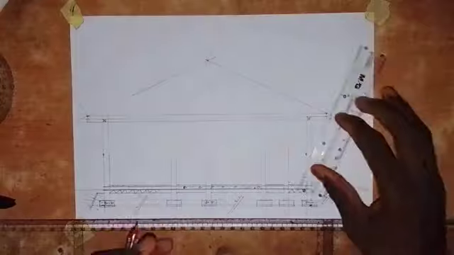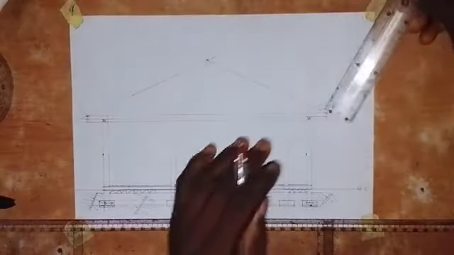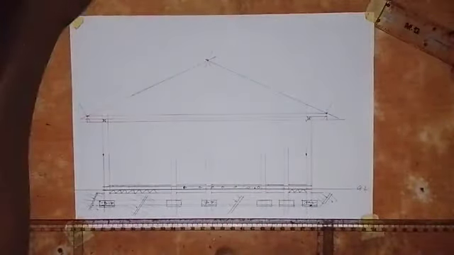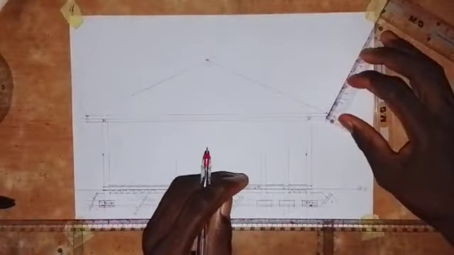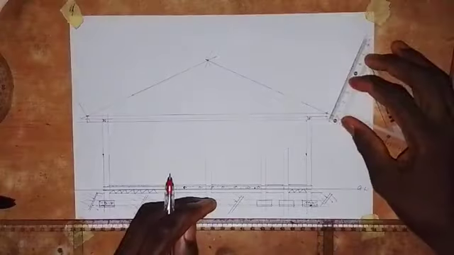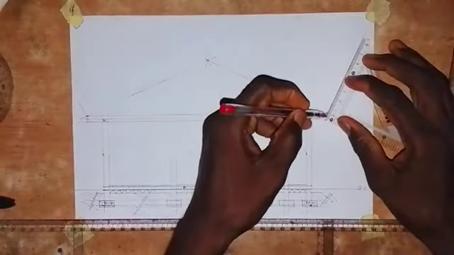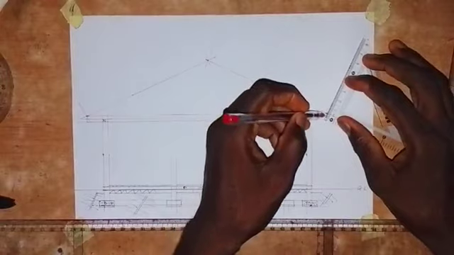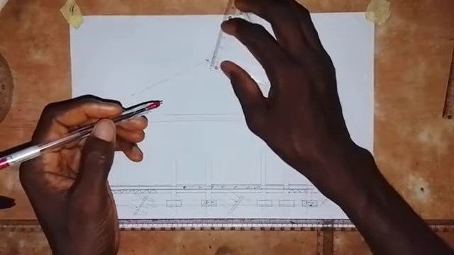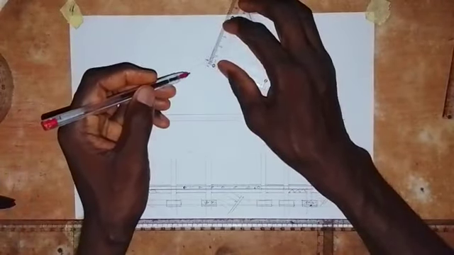Okay, so I'll be taking a measurement of 3 millimeters inward. So 3 millimeters inward on this. So this is 3 millimeters here. Okay, now come up here and take 3 millimeters inward along this line.